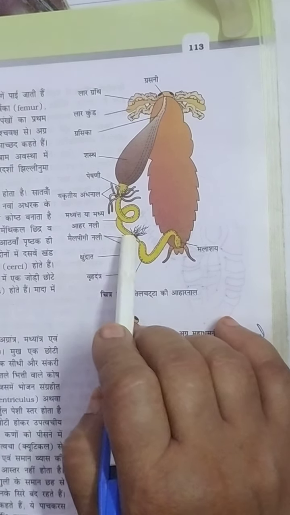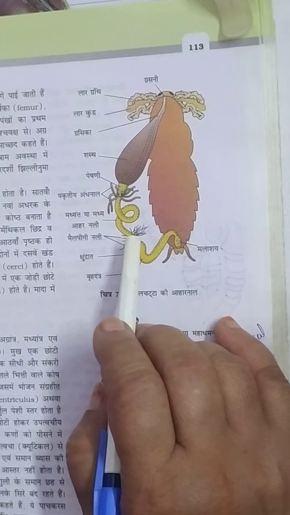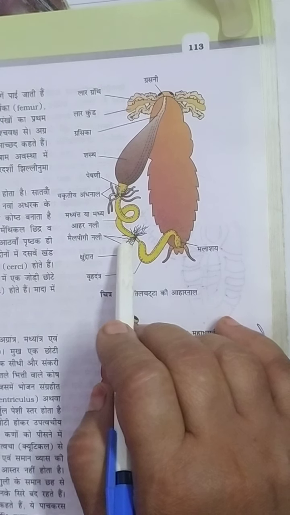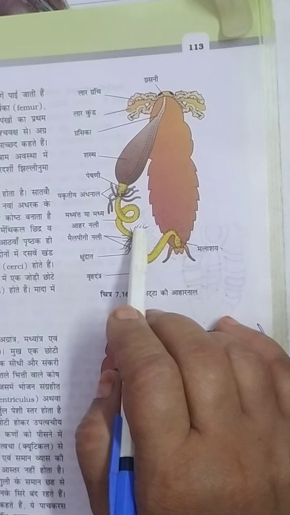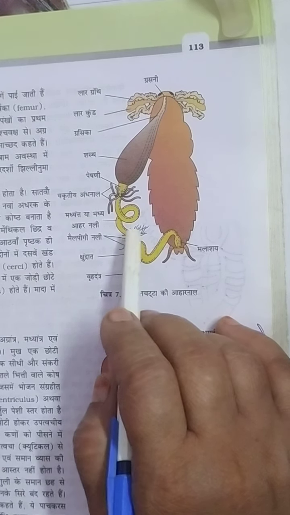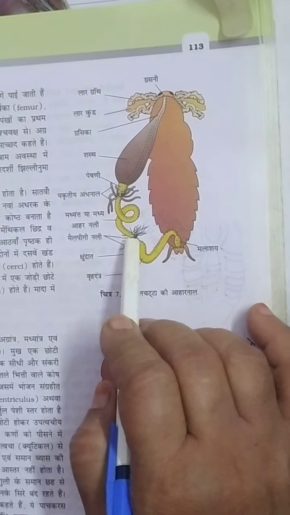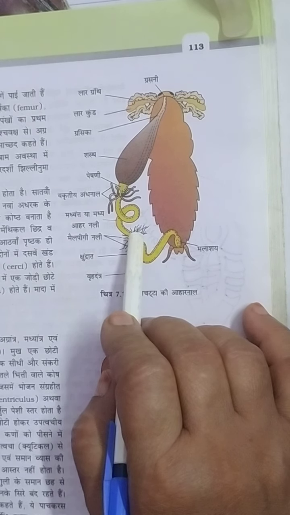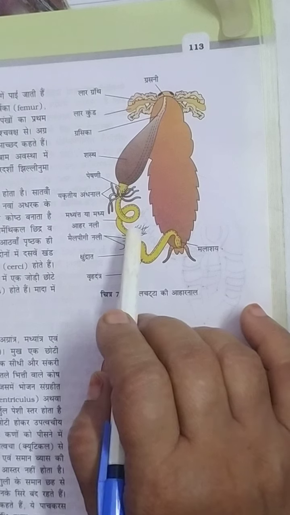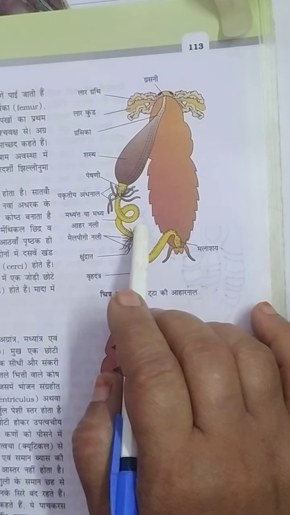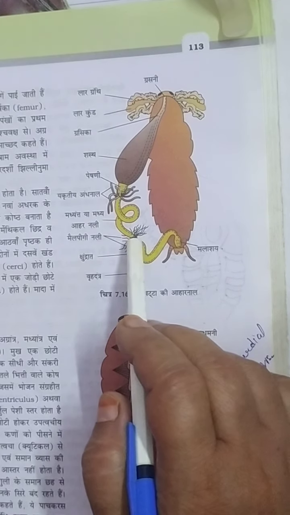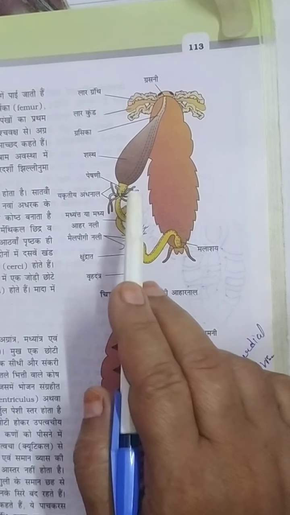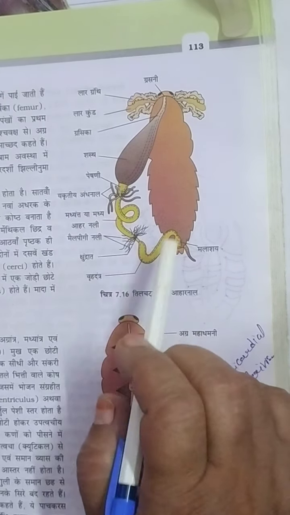Here there are 80 to 60 yellow colored minute tubular structures present on the posterior part of the midgut. These structures are called Malpighian tubes. Actually it is the excretory organ of cockroach.